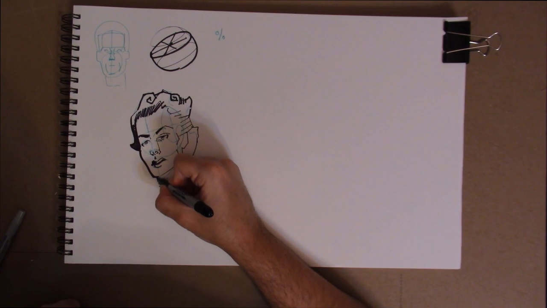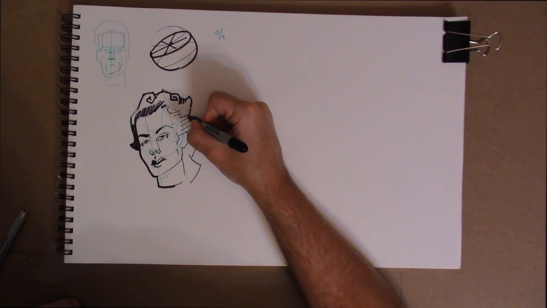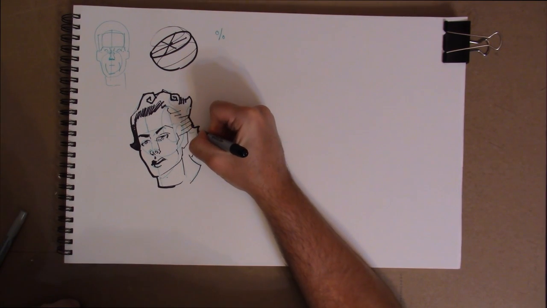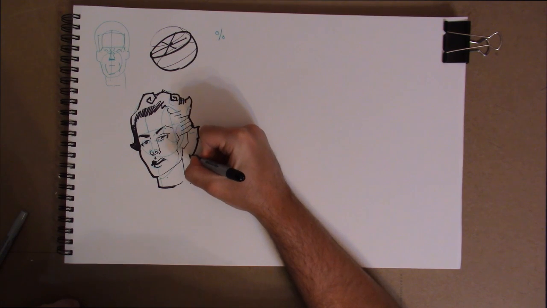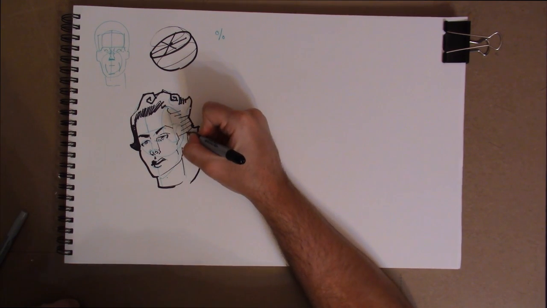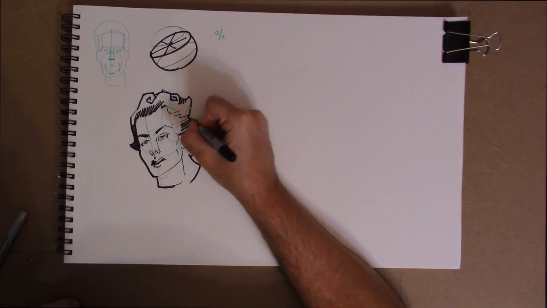And maybe we'll just bold the rest of that. I think it's going to be important to get some of these first contours, just to let the viewer know where things start and stop.